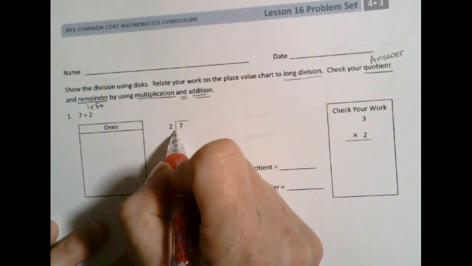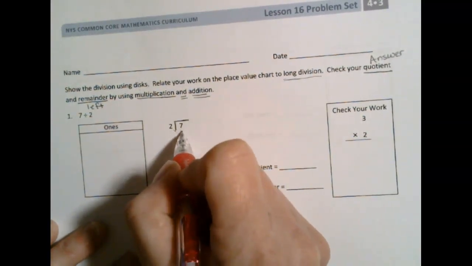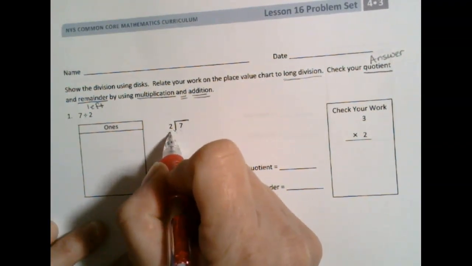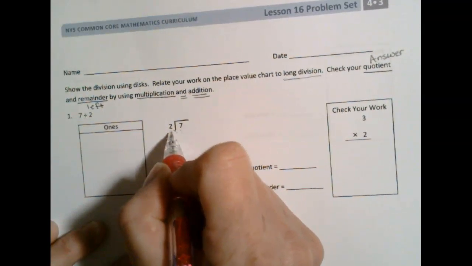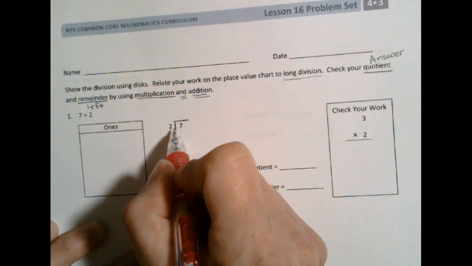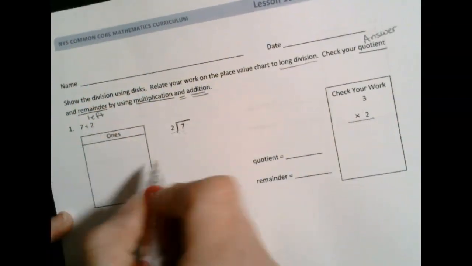So the number inside this division bracket is what we call our dividend. It's the number we're dividing into. And the number on the outside is the number we're dividing by, or our divisor. So this would still be read as 7 divided by 2. Okay? All right, so 7 divided by 2.